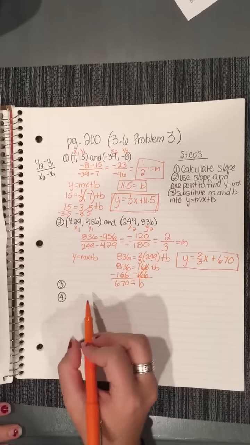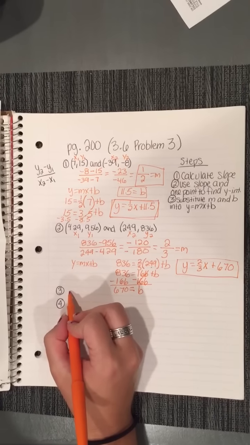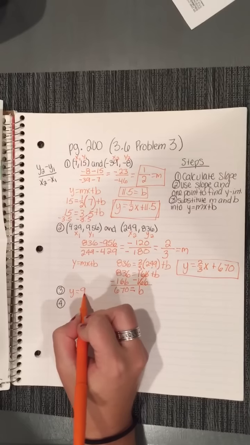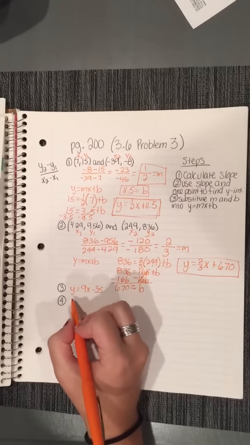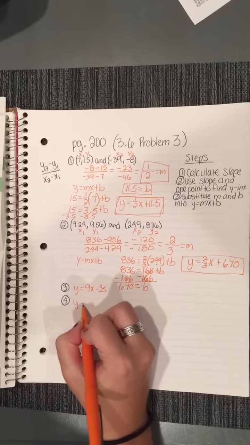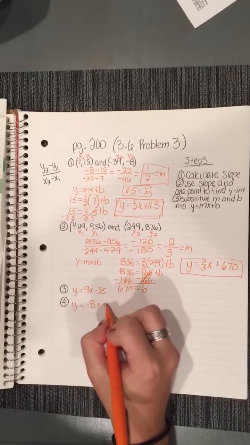Okay, so hopefully you paused the video. The answer to number 3 that you should have gotten was y equals 9x minus 35. And the answer to number 4 that you should have gotten is y equals negative 8x plus 36.